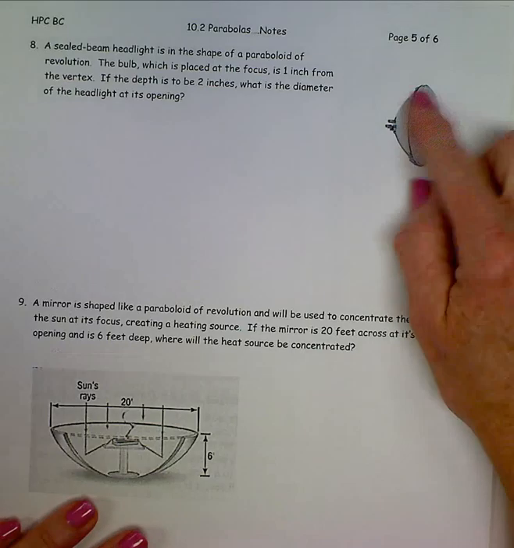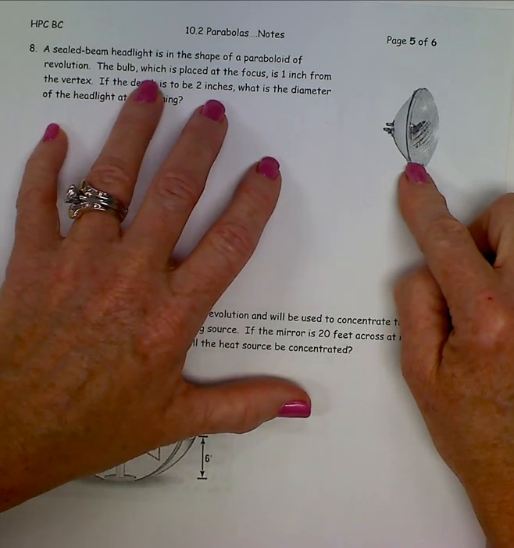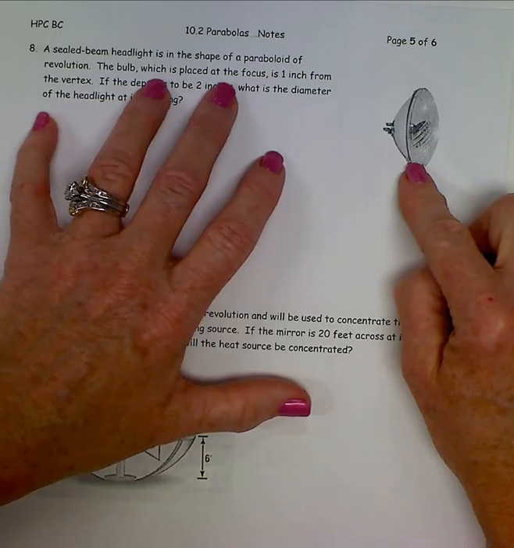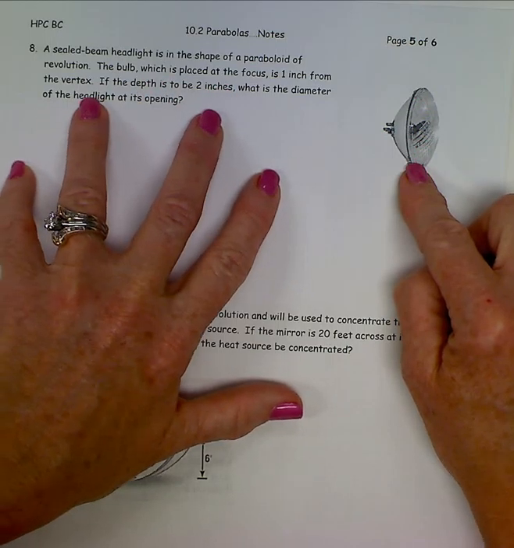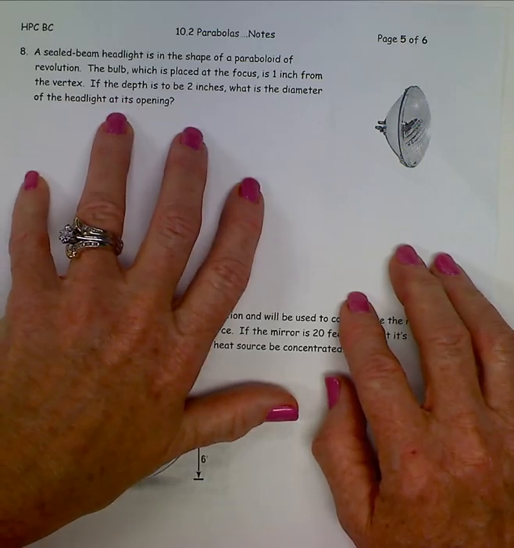All right, so let's move on. Let's do this next one. A sealed beam headlight, so here's this headlight, is in the shape of a paraboloid of revolution. The bulb, which is placed at the focus, is 1 inch from the vertex. The depth of this light is to be 2 inches. What's the diameter of the headlight at its opening?